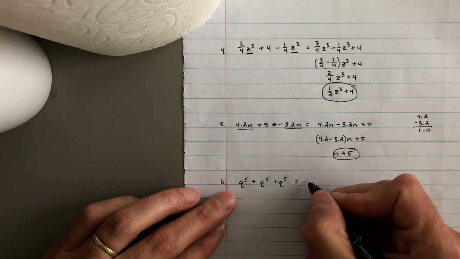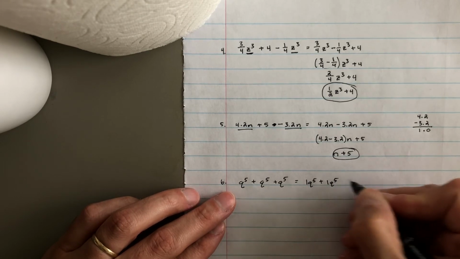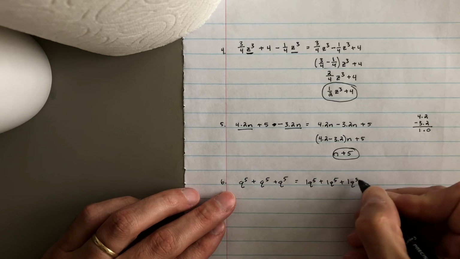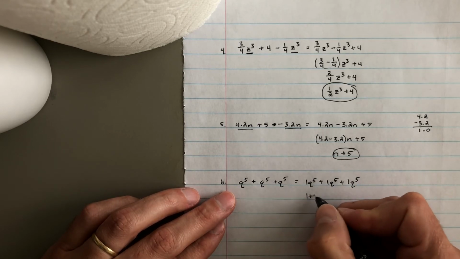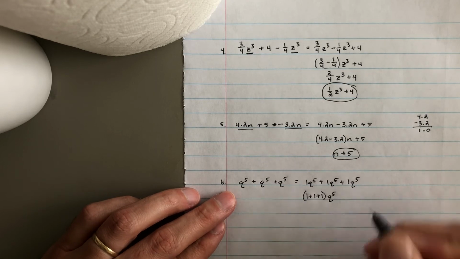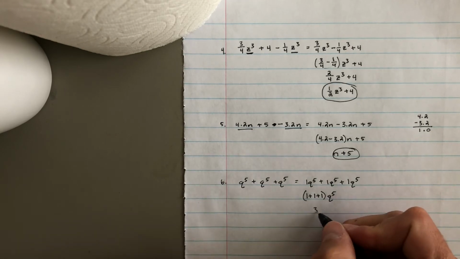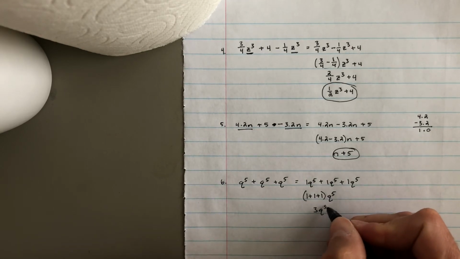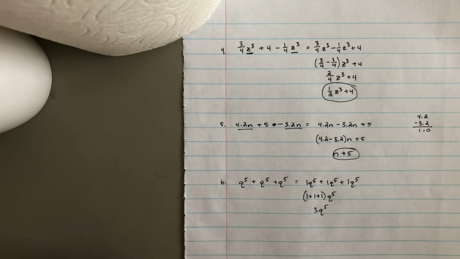And what that really is: 1 q to the 5th power plus 1 q to the 5th power plus 1 q to the 5th power. If I use distributive property here, I get 1 plus 1 plus 1 times q to the 5th power. Well, 1 plus 1 plus 1 is just 3. And then that's the coefficient. Your variable is q to the 5th power. And that's my answer.